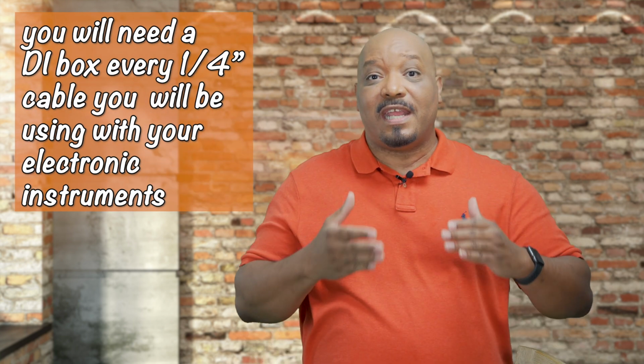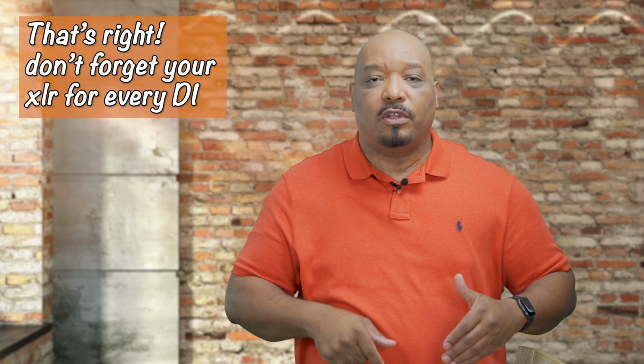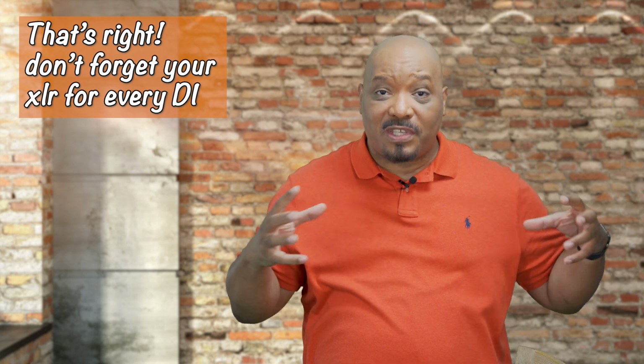And for every DI box, we need yet again additional XLR cables so that they can connect to the console. So now we see how knowing our equipment and following the formula dictates what components need to be included in our kit. Okay, let's move on to the output side of the console.